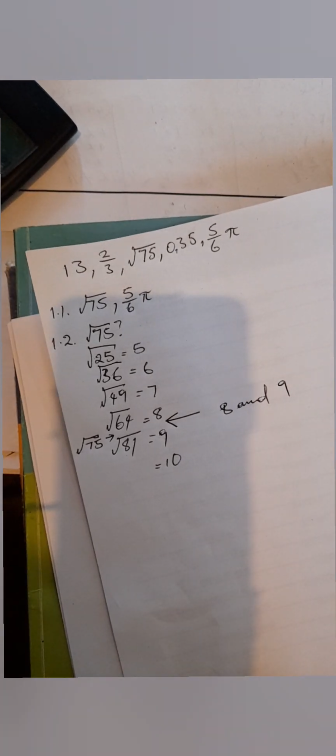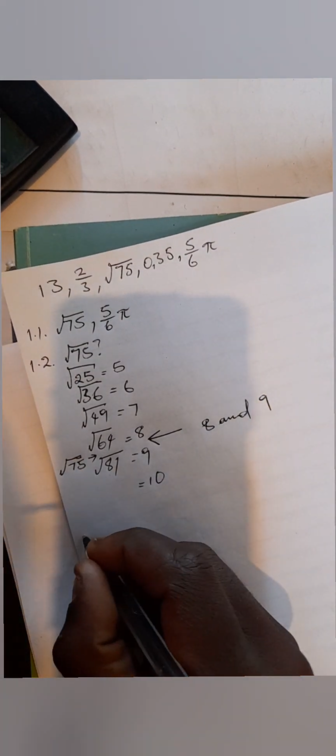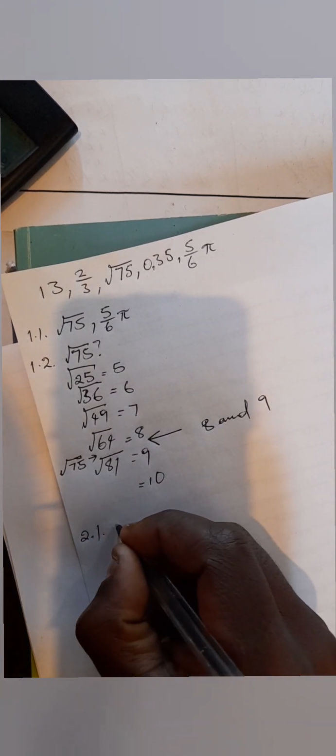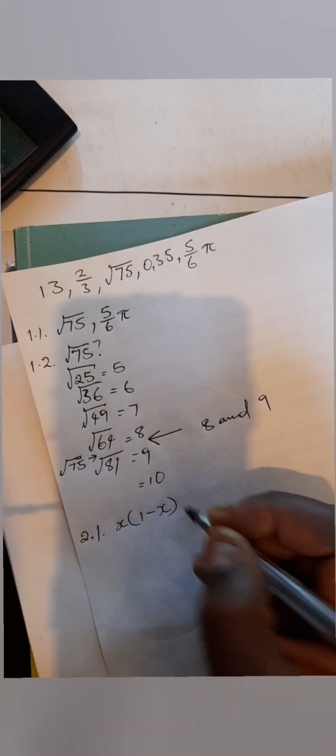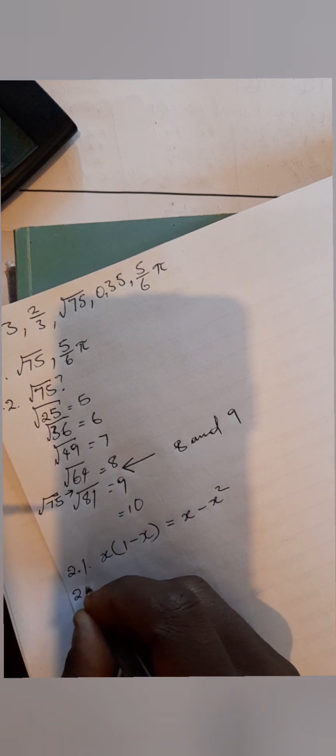Let's go to question 2. Question 2 says, determine the products of the following and simplify where possible. That's question 2.1. It says x into 1 minus x. This is x minus x squared, and that's it for 2 marks.